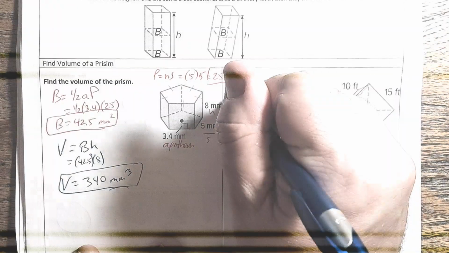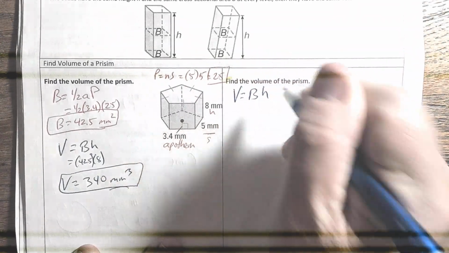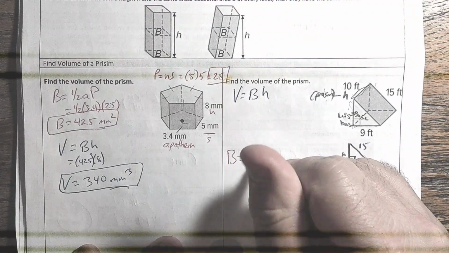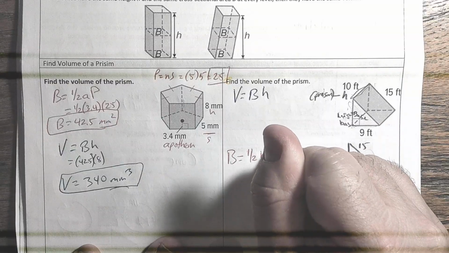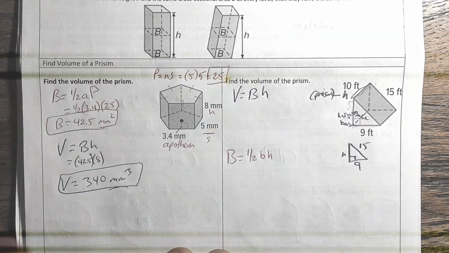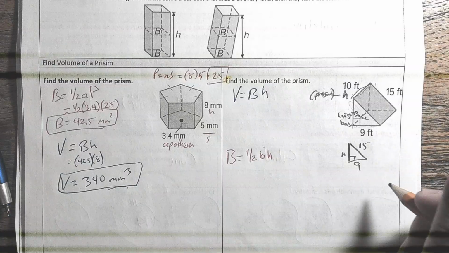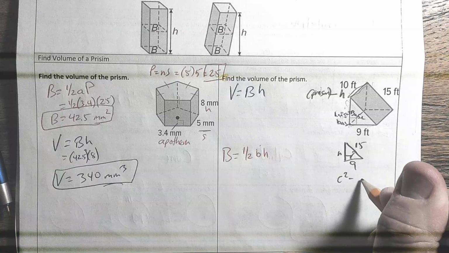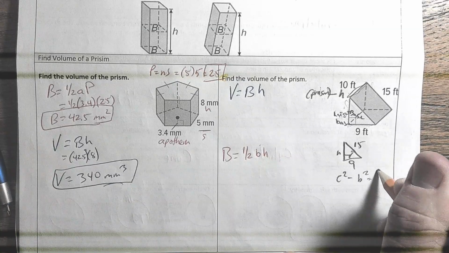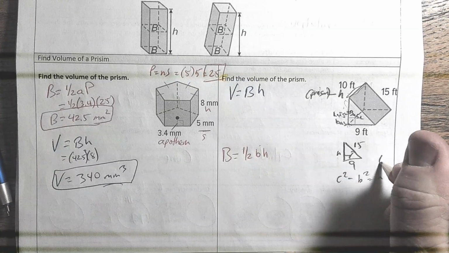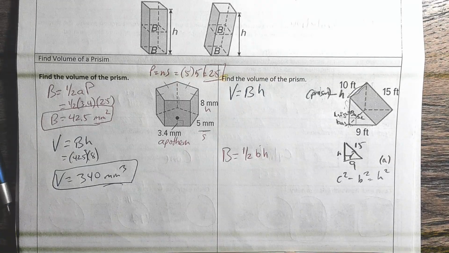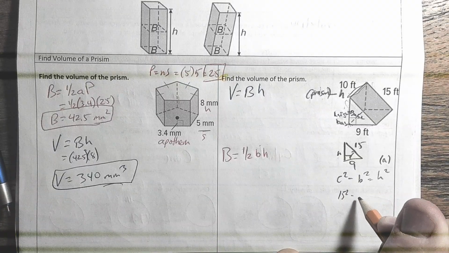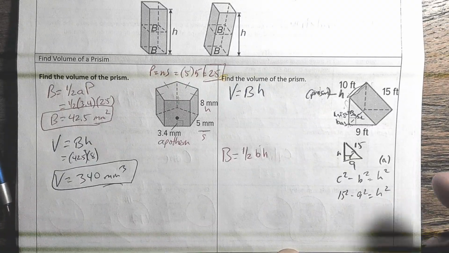So we're going to do volume is base area times height, and then down here we're trying to get our base area, which is 1/2 base times height, because it's a triangle. But over here in pencil, across from our 90-degree angle, that's the hypotenuse. So it's c squared minus b squared equals h squared, or a squared, just so you guys don't get confused. So c squared, 15 squared, minus b squared, 9 squared, to get our h squared.